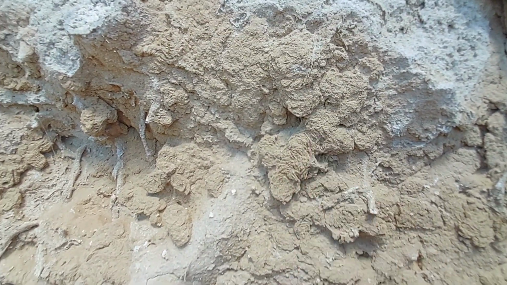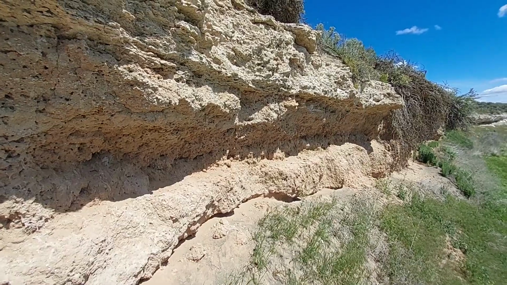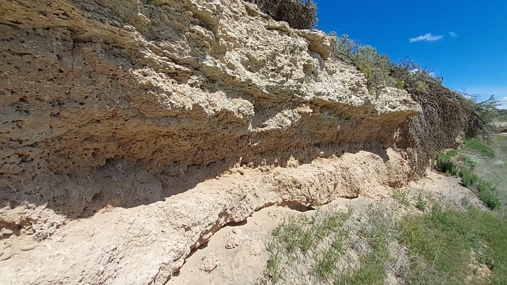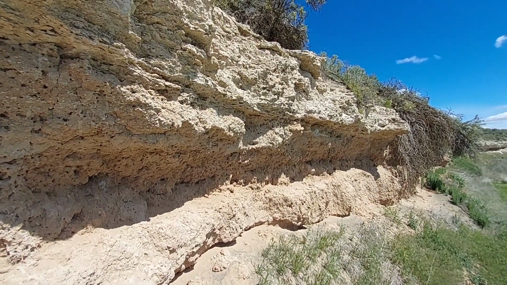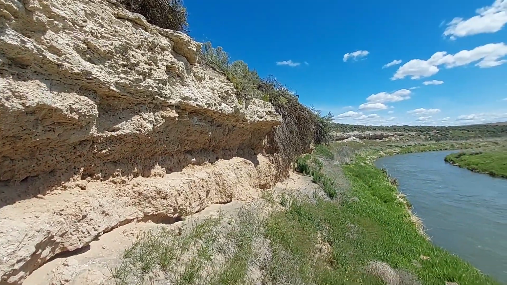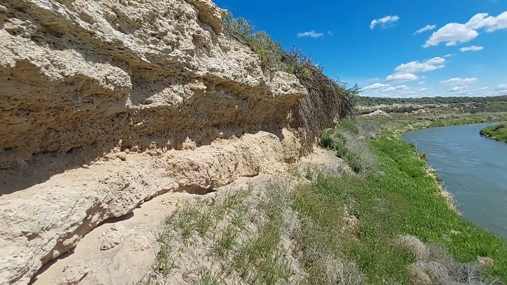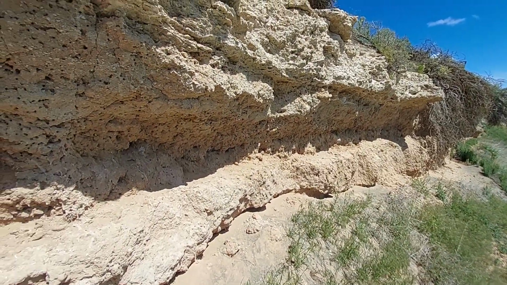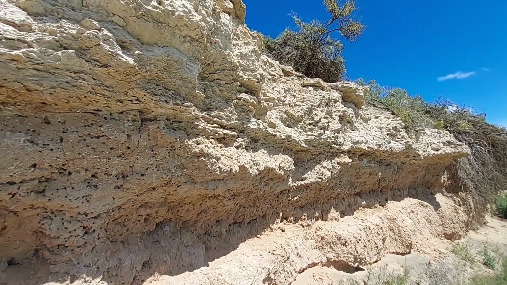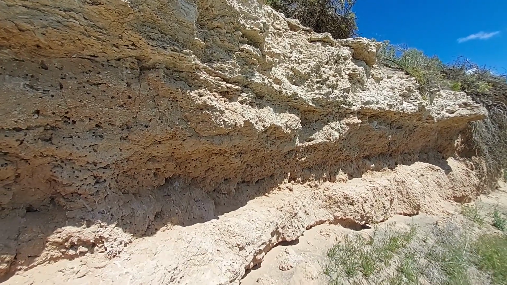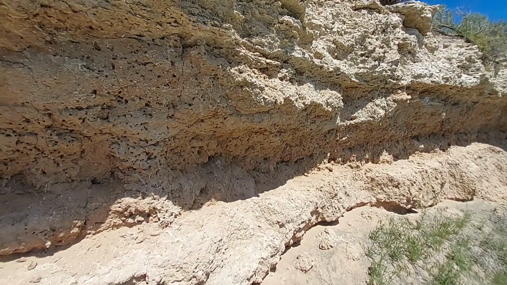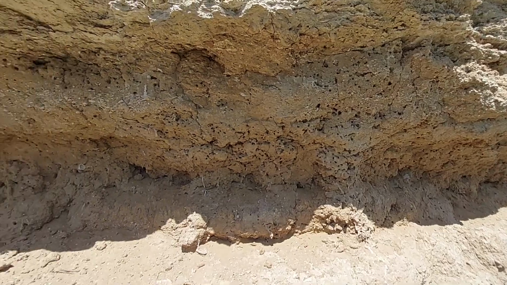And there's some cicada. One of the challenges of working in these units, this post-Ringold alluvium and paleosol sequence, is that there's a broad overlap in time.